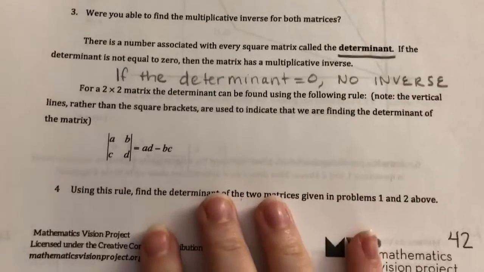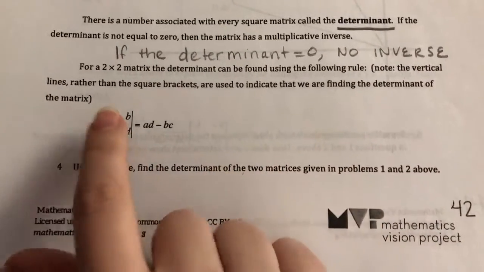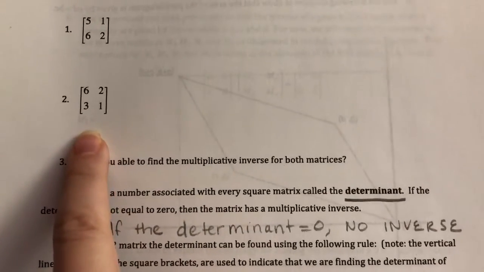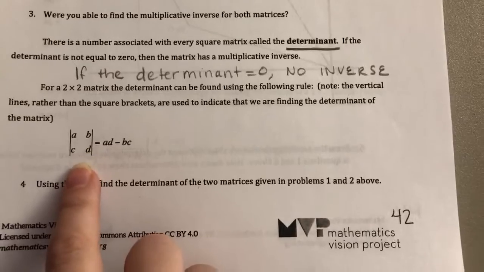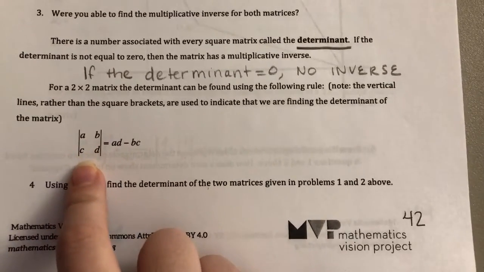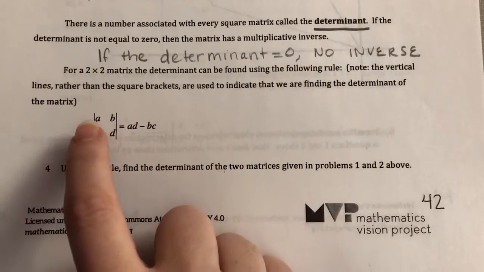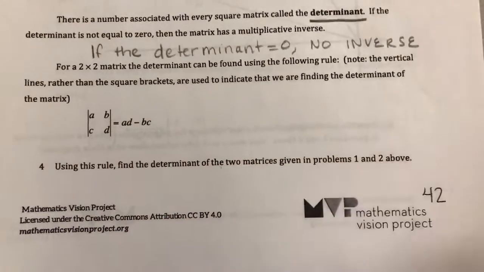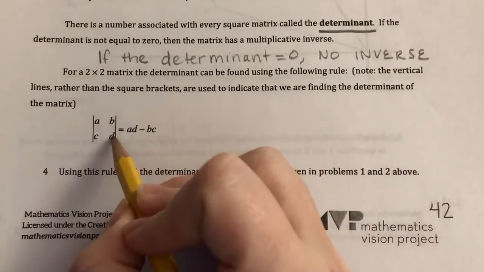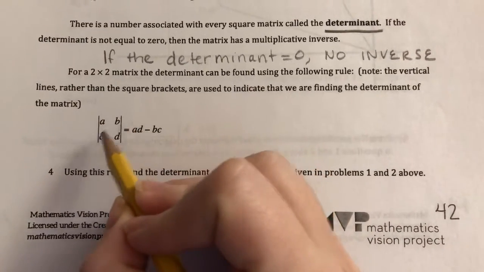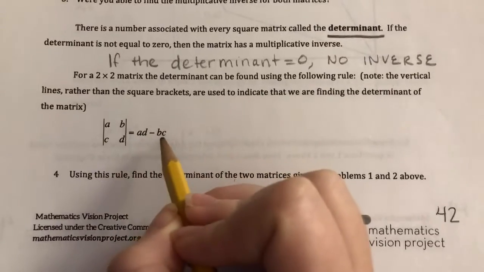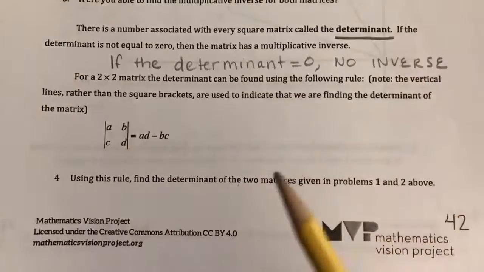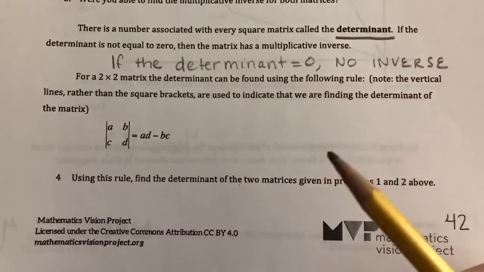And then they do a little bit of talk with notation here. If they ever show the matrix with straight vertical lines, whereas usually we see it with rectangular brackets, that's asking you to find the determinant. If the matrix is in the form A, B in the first row and C, D in the second row, then you multiply A times D, and then subtract the product of B and C. That gives us the determinant, and the determinant will tell us if there is a multiplicative inverse or not, based on if the number is 0 or something else.